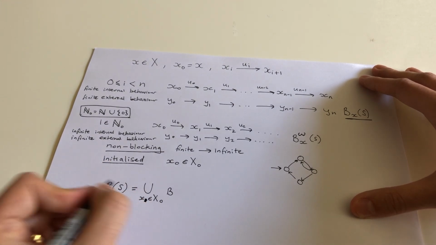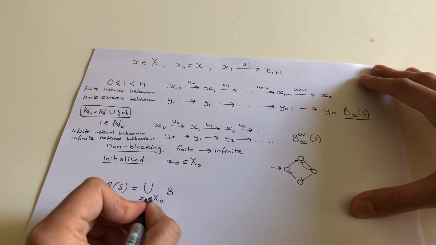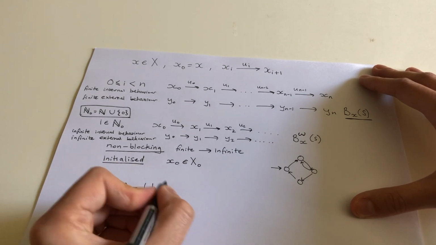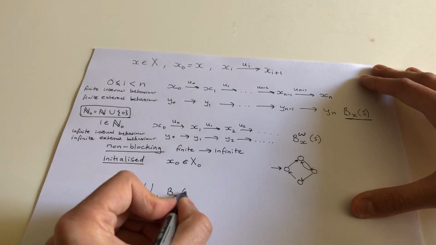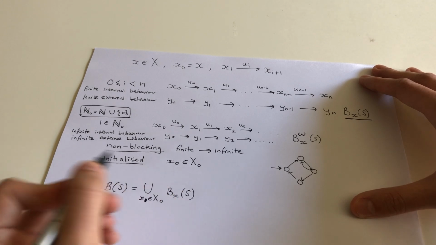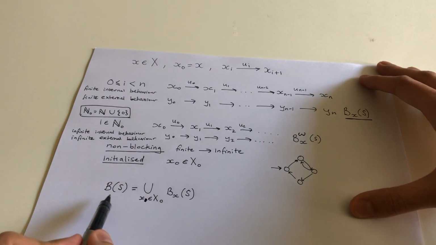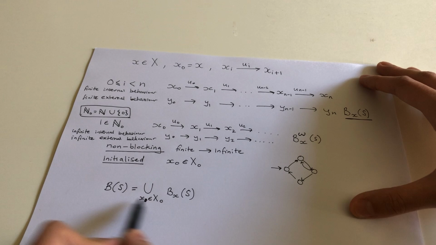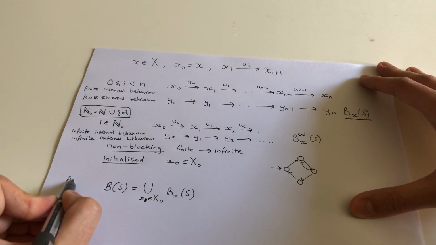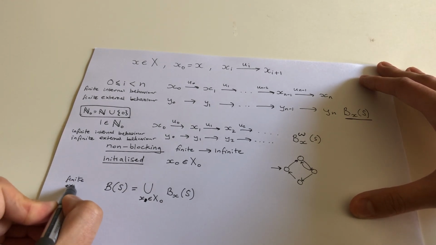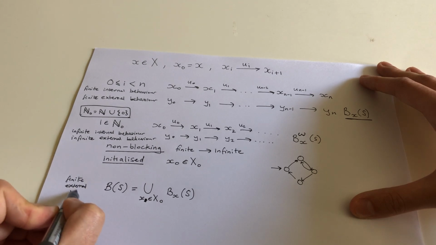Let me just remove this 0 here. So for any state x within our initial state, if we get that set of the external behaviour, then we can describe it. So this is the description of the finite external behaviour again.